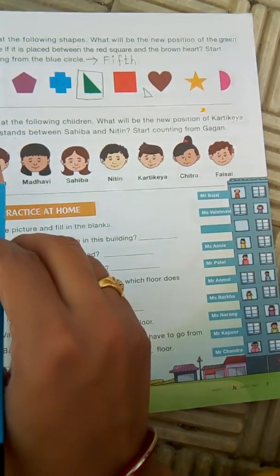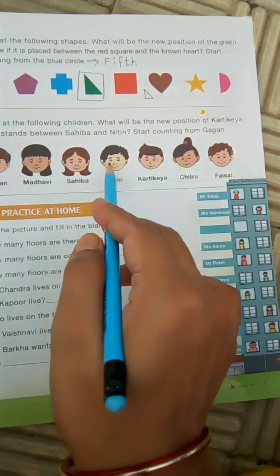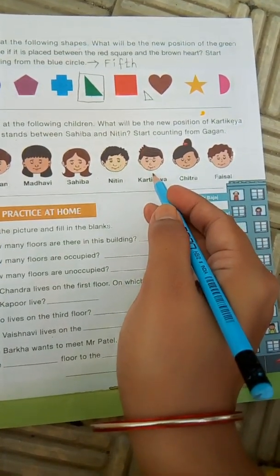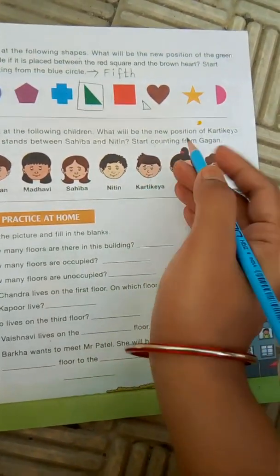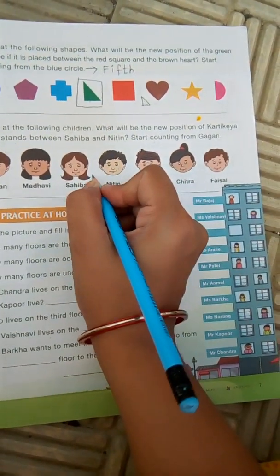First we will see the current position of Kartikeya. First, second, third, fourth, fifth. What is the current position of Kartikeya? Fifth. Now we have to put Kartikeya in between Sahiba and Nitin.